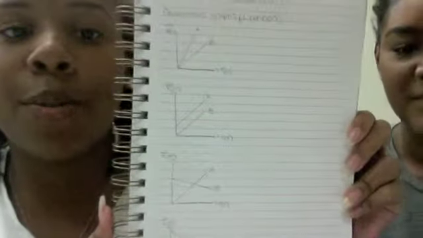So you can create a motion map from a position versus time graph, or from a velocity versus time graph, or even from a description. We're gonna have a little race, okay? We have runner A and we have runner B. Let's see how they work out.